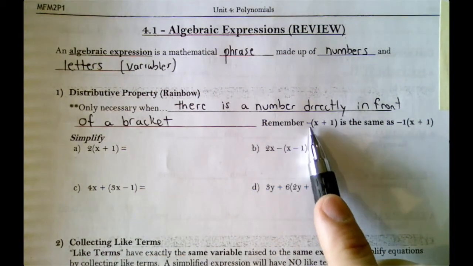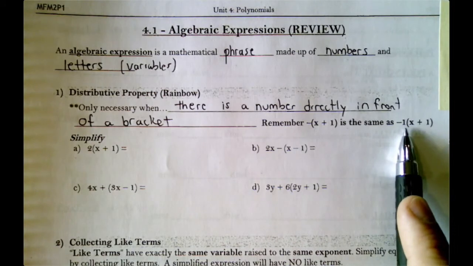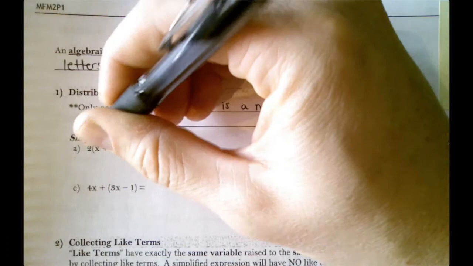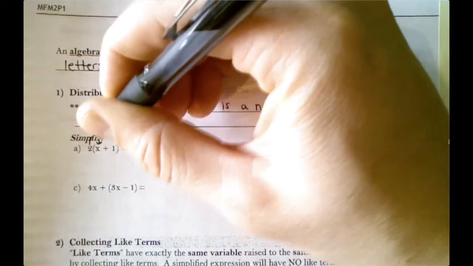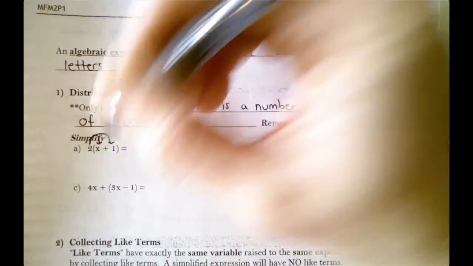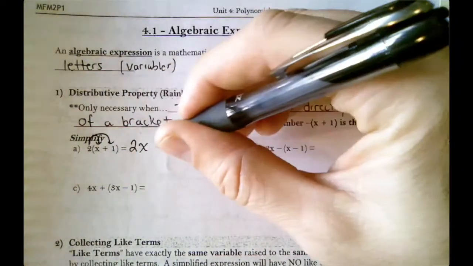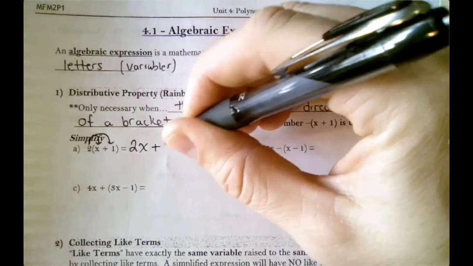And also remember that if there's a sign in front of a bracket, like a negative sign, it's the same as -1. So what's distributive property? Well, that's where you take that number that's in front of a bracket and you multiply it by everything in the bracket. So what do I mean by that? I mean, if we had 2 in front of x plus 1, the 2 would multiply the x and it would multiply the 1. We'd end up with 2 times x, which is 2x, and 2 times 1, which is 2.